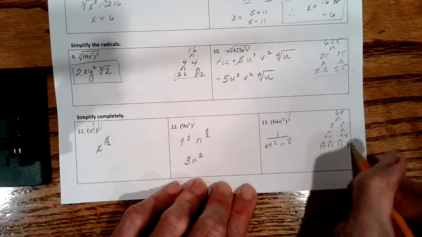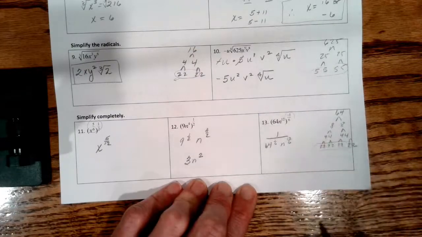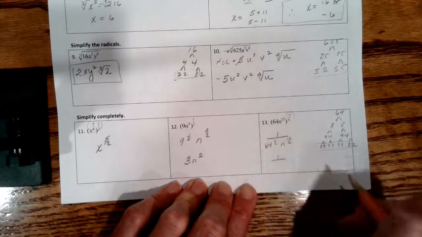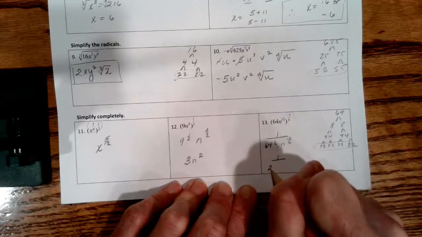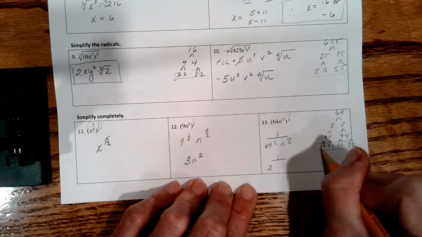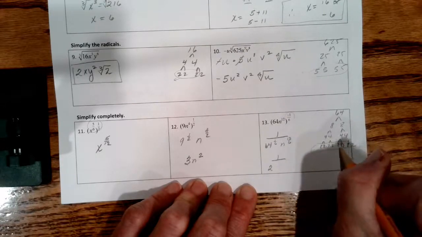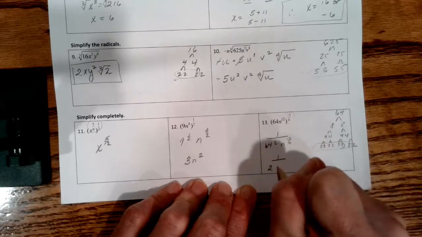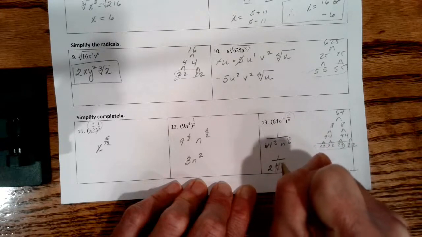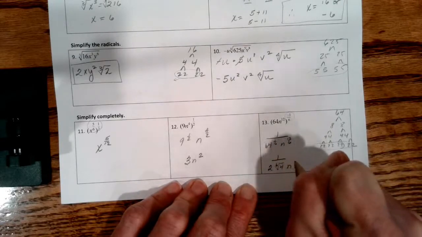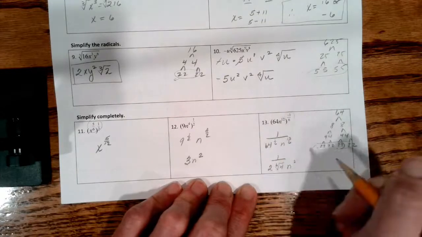I only need 6 to simplify. So I'm going to go ahead and have 1 over 2 come out. 1, 2, 3, 4, 5, 6 come out. And I'm going to have the 6th root of 4 left inside and n squared.